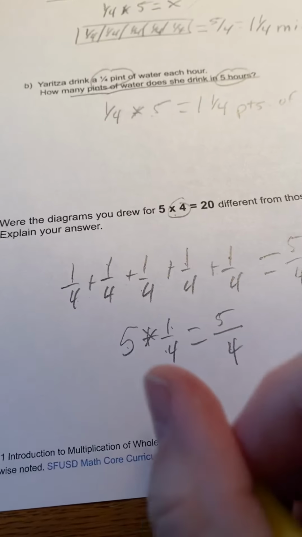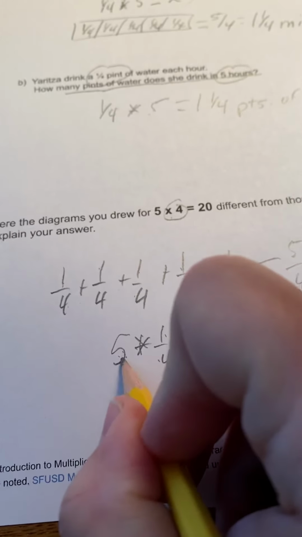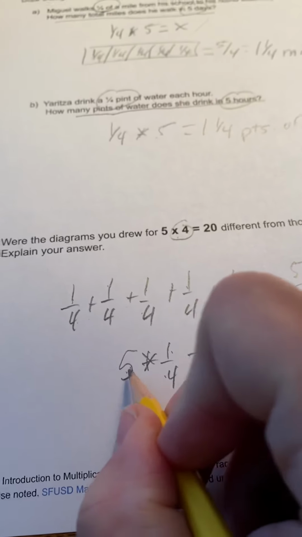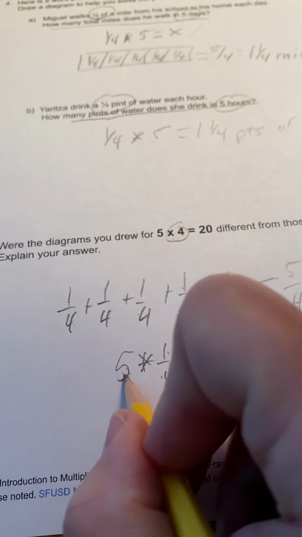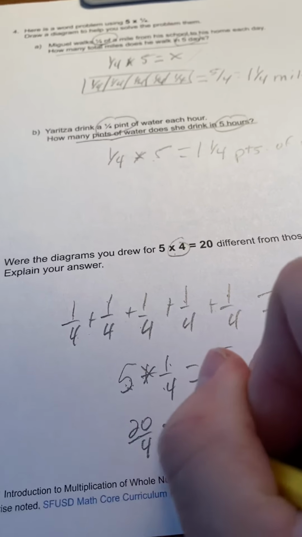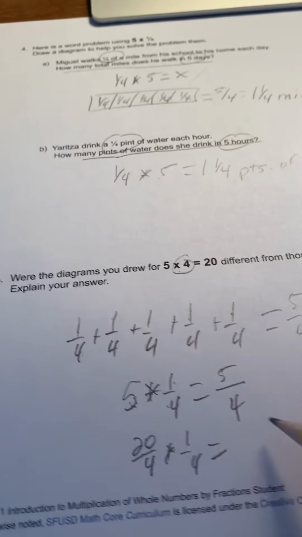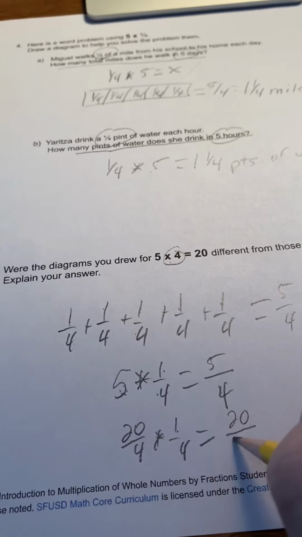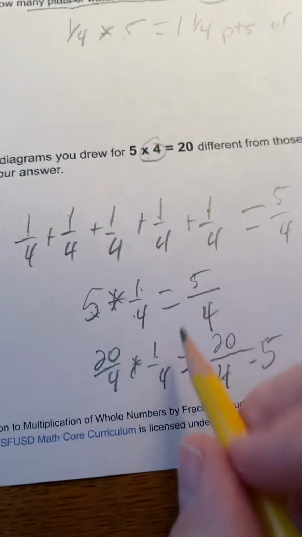Now, the other way you could look at it is, how many fourths is 5 wholes? Well, 4/4 is 1 whole. So if I have 4/4 times 5, that's 20/4. 20 times 1 is 20, and then the 4's come over. How many 4's go into 20? That equals 5. I guess it's another way you can think about it.